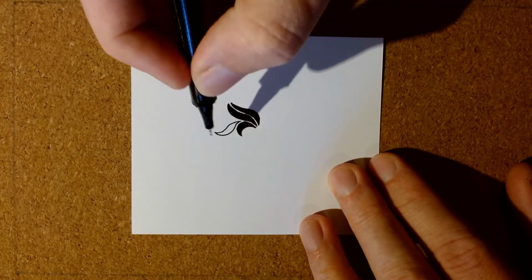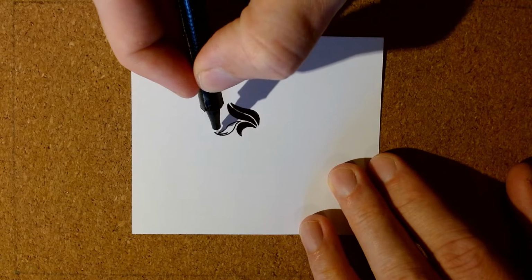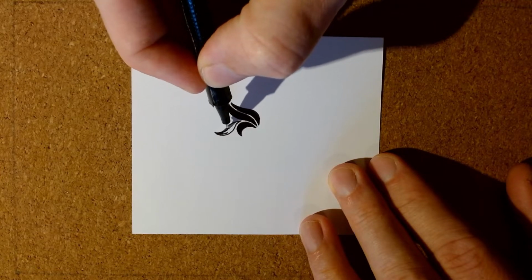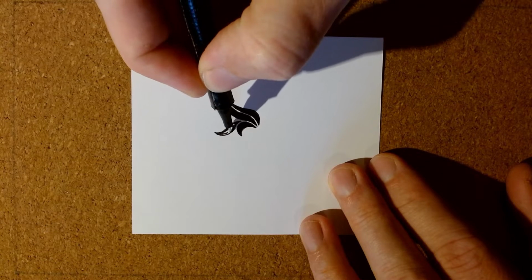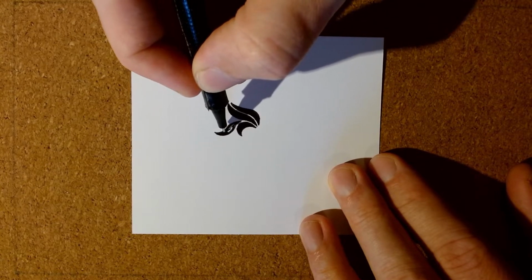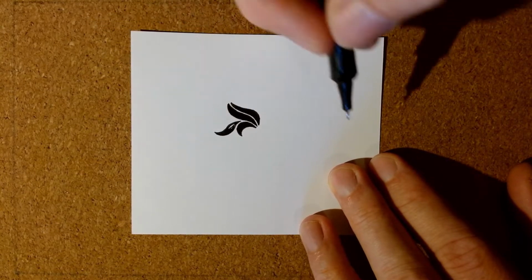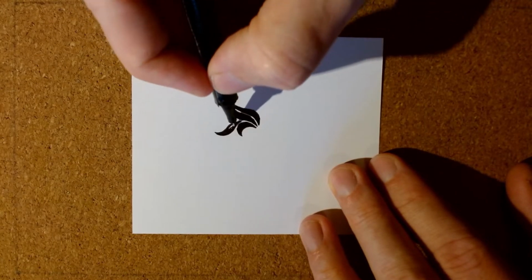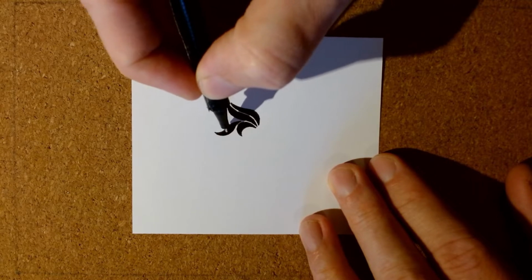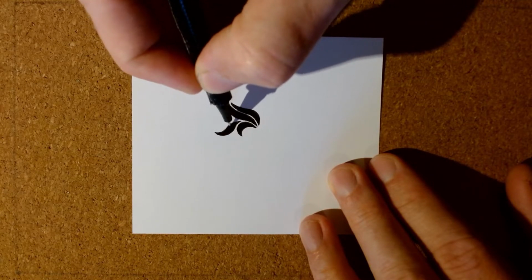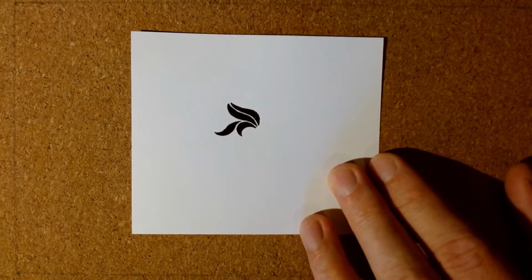And as you see, this method is not very quick, not very fast at any rate. Usually a picture like this, it's like roughly 10 centimeters by 10 centimeters, so 4 by 4 inches. It usually takes about an hour to finish. Depends on the complexity and how many mistakes I make.